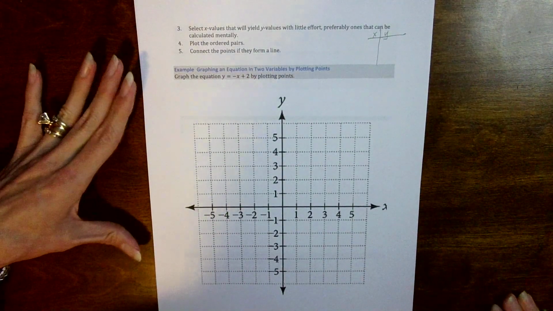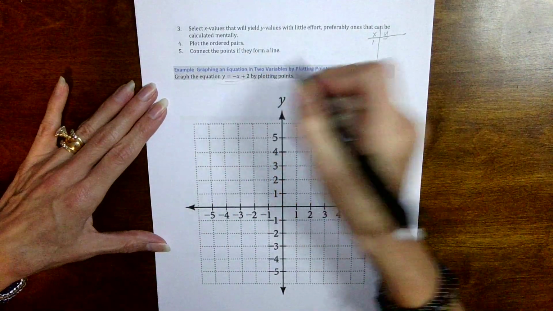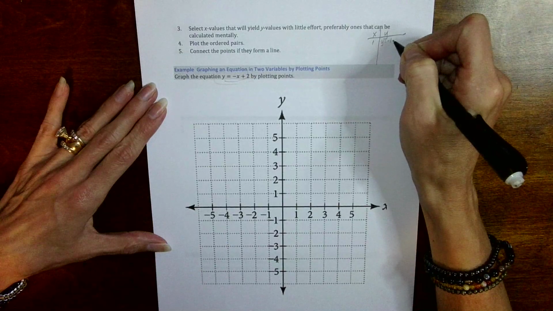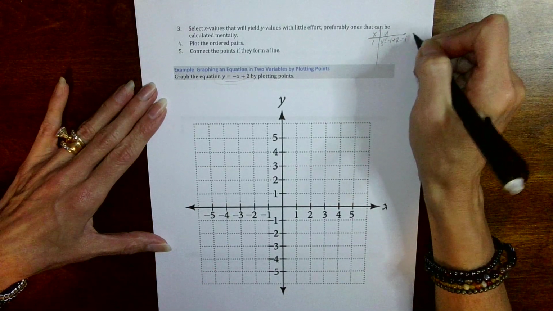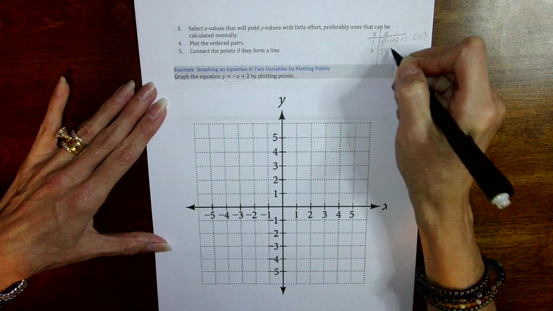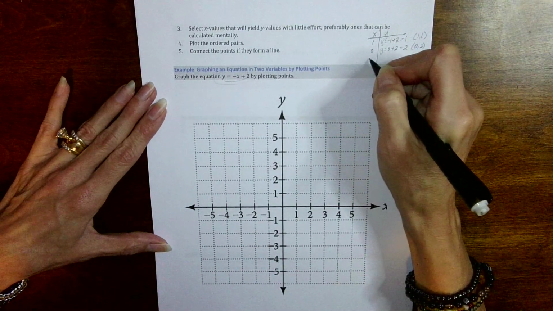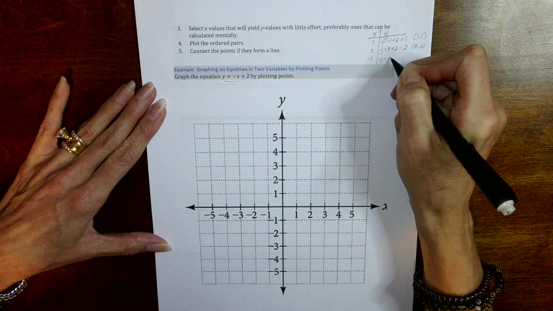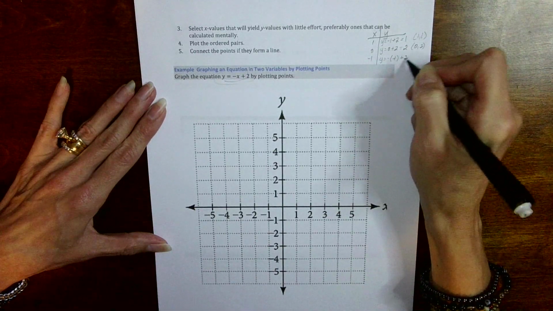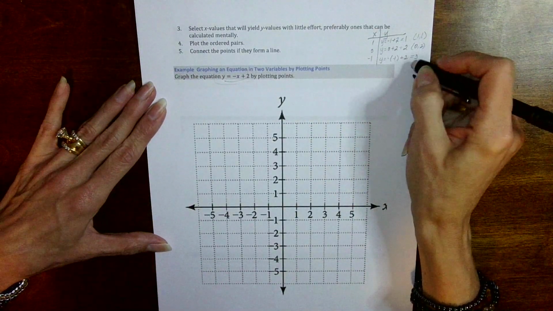So I'm going to pick 1 as a point, and so my equation here is y equals negative x plus 2. So y equals negative 1 plus 2, or 1. So that gives me the point 1, 1. I'm going to put in 0, and I get y is equal to 0 plus 2, or 2. So that's the point 0, 2. And then I'm going to put in negative 1, and I get y is equal to negative times negative 1 plus 2. So that becomes a positive, so that's 3. Oh, not 0, -1.